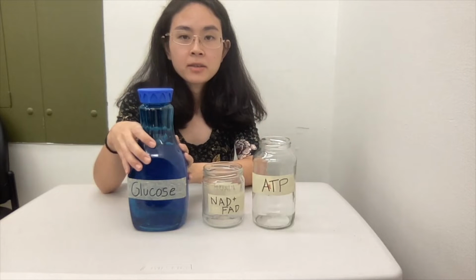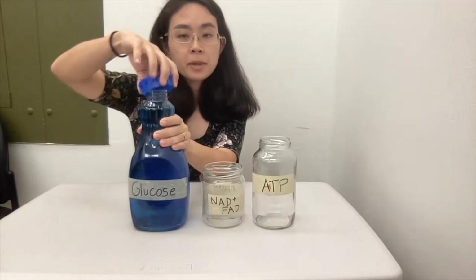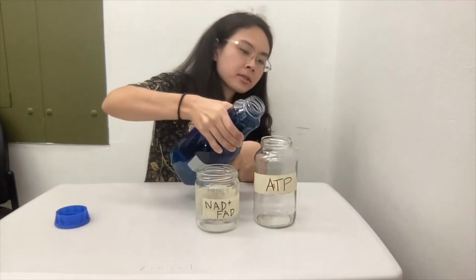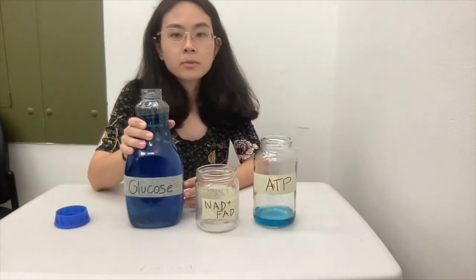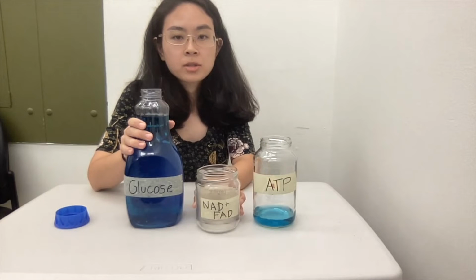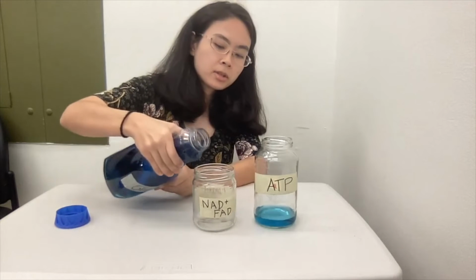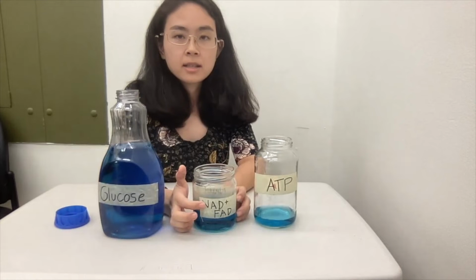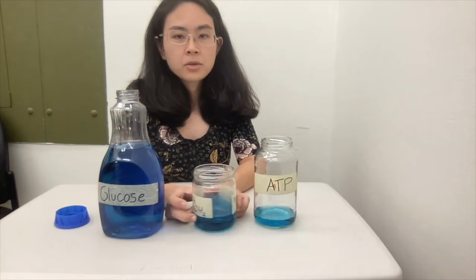So the first step of cellular respiration is glycolysis. What happens during glycolysis, if you remember, is that we do make a little bit of ATP. So I'm going to go ahead and transfer some of that energy into my ATP here. However, what happens to most of the energy that's harvested at this step is that it goes into our electron carriers, in this case, NAD. So let me put some of the energy in there.